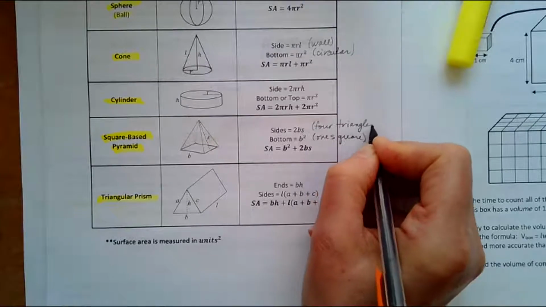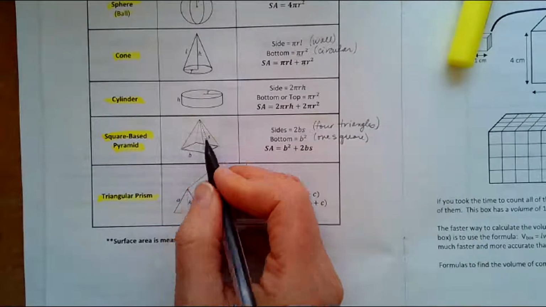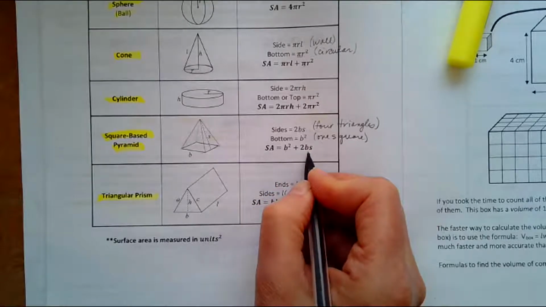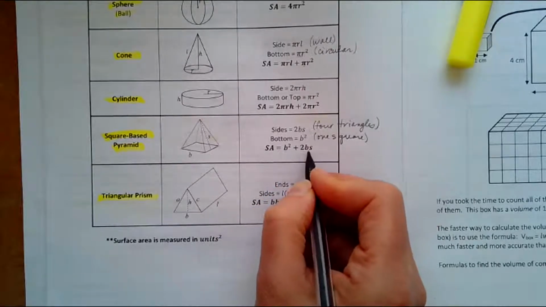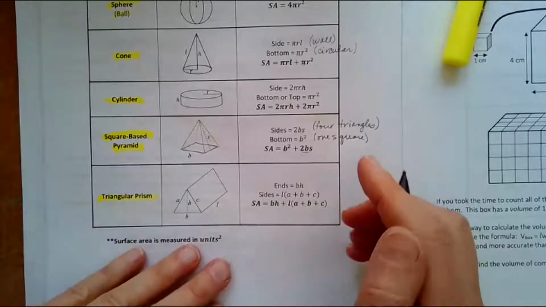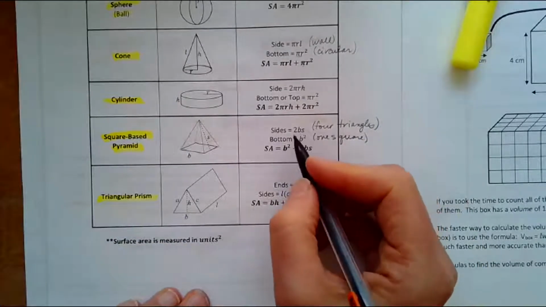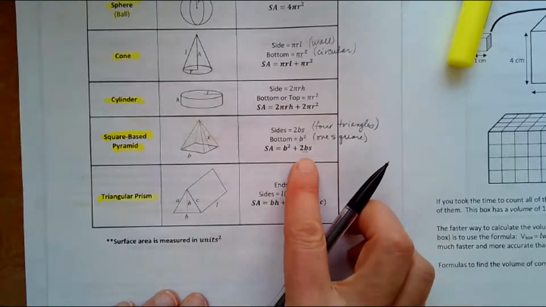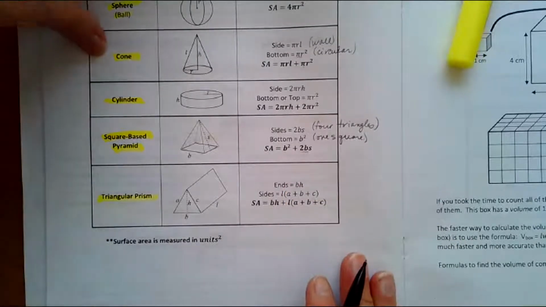It's just a shortened form for the area of 4 triangles. So the bottom and the 4 sides. I know it looks odd here, and you could ask me to go into more detail, but they've taken the areas of 4 triangles and condensed them together, and it simplifies to 2 times b times s.